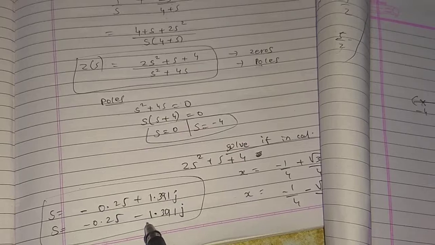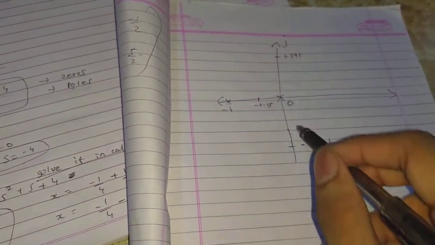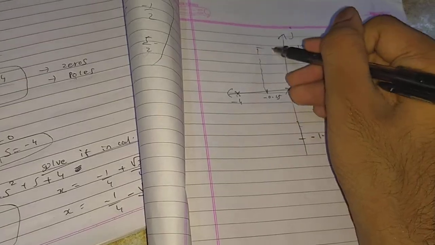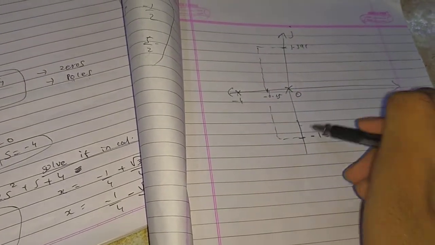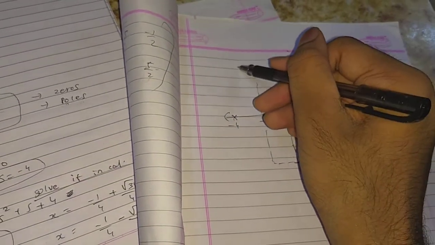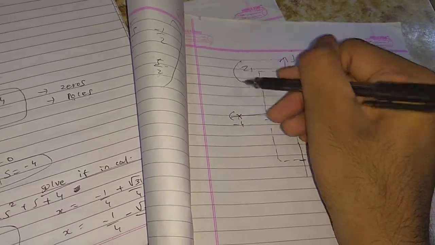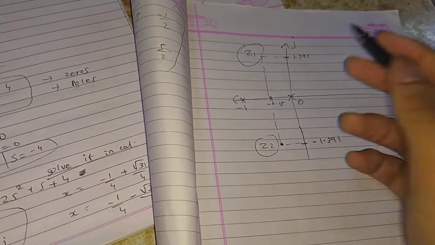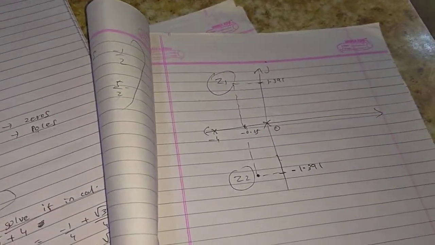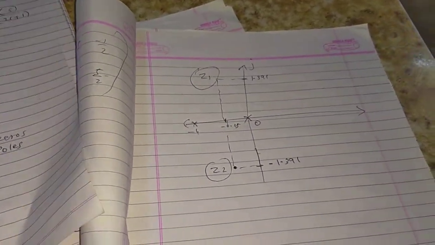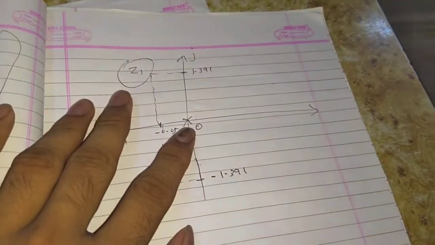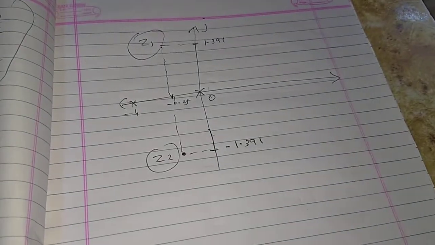Draw these two values in your graph for the imaginary axis and then join them together. This is 1, this is 2, connecting these two points, and you get your final z of s. So this is the graphical representation.